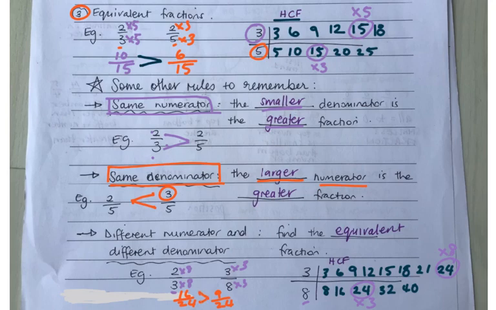So there are a number of ways to compare fractions. The best way is to use equivalent fractions. For that, you will need to write the multiples first. You will then need to apply that to your original fractions, and then carry out that calculation, and then include the sign.